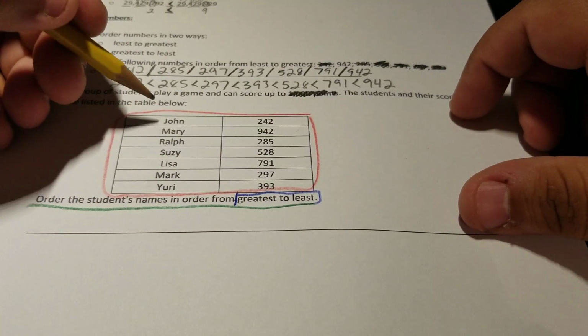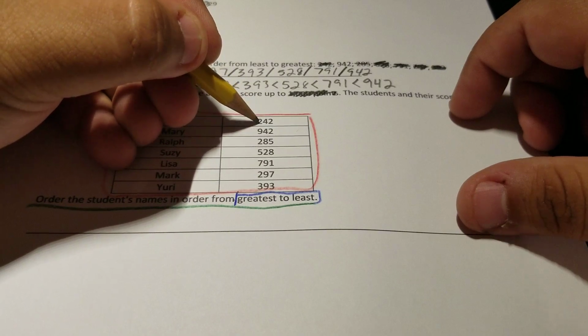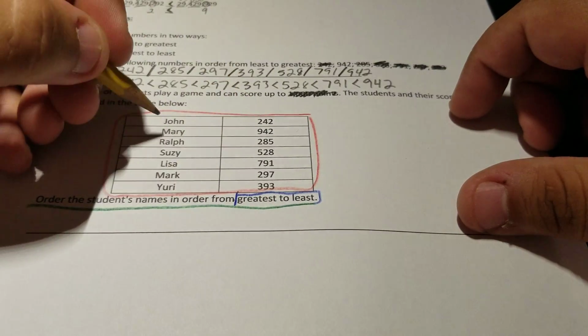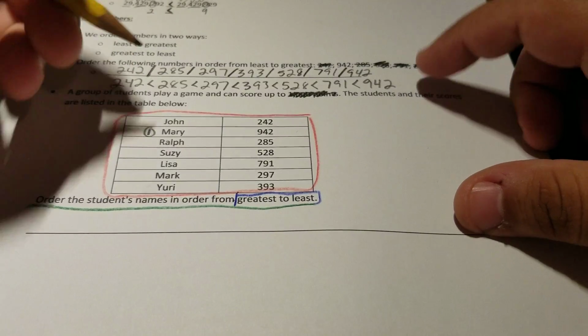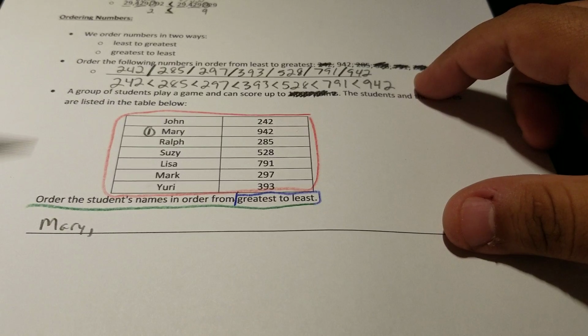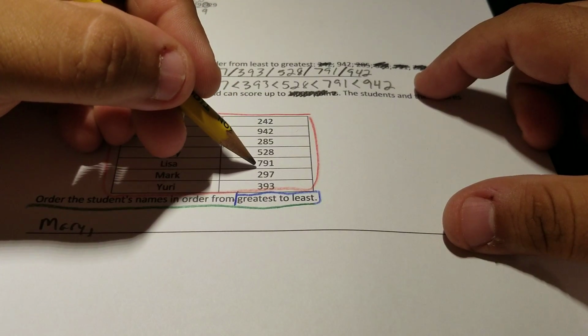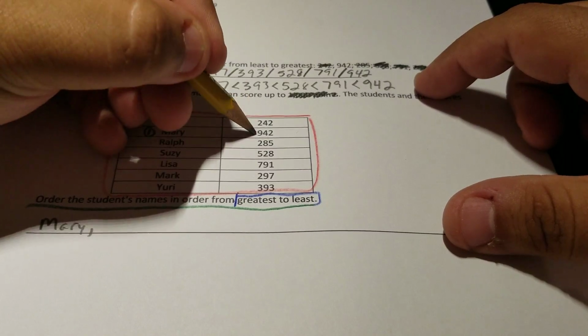Well, let's do this. The person that scored the most points, let's look at the numbers here. There's a 9, so Mary has to be first. So I'm going to go ahead and put Mary first. The next person I feel would be next is Lisa.